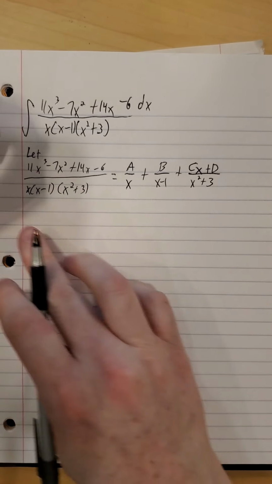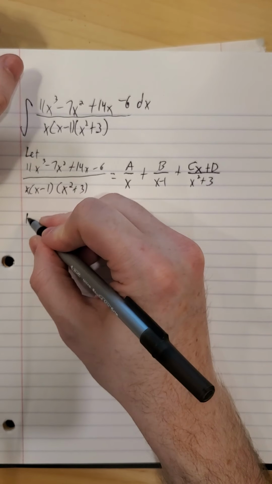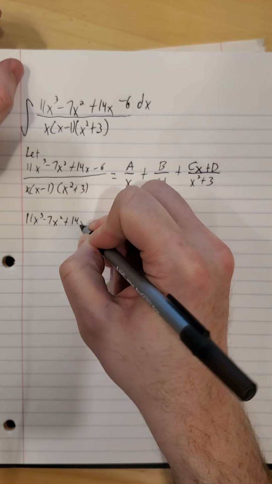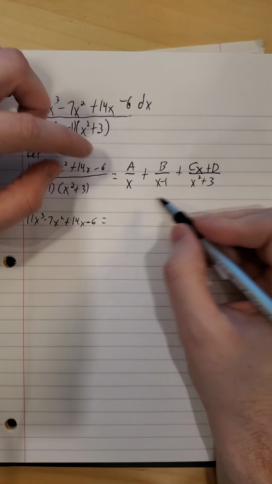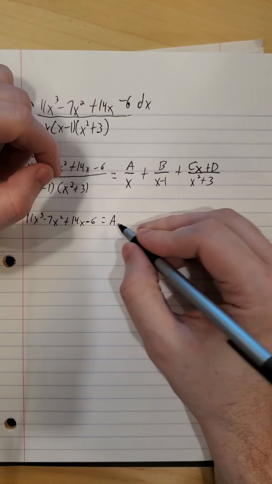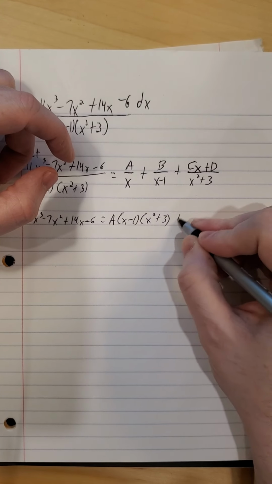All right, so we multiply both sides by the LCD. Left side, as usual, that clears it out. We have 11x cubed minus 7x squared plus 14x minus 6. Right-hand side, first fraction, x drops out, so we have A times x minus 1 times x squared plus 3.